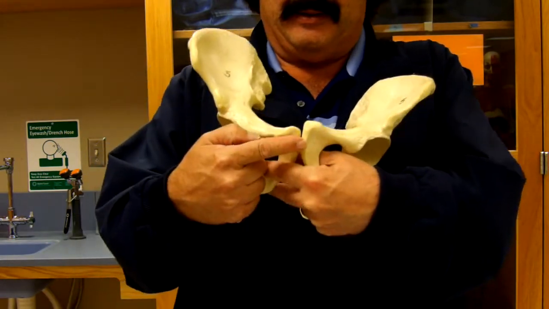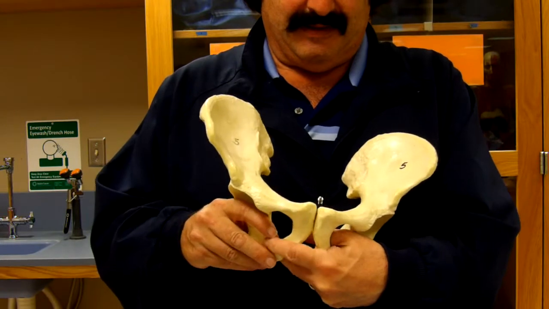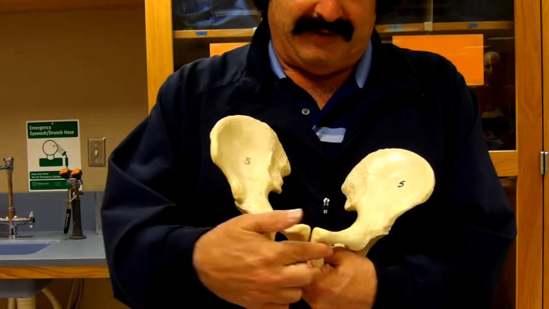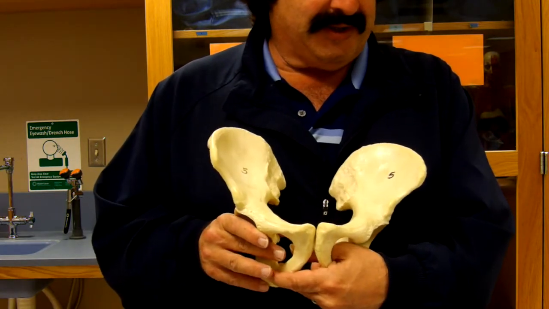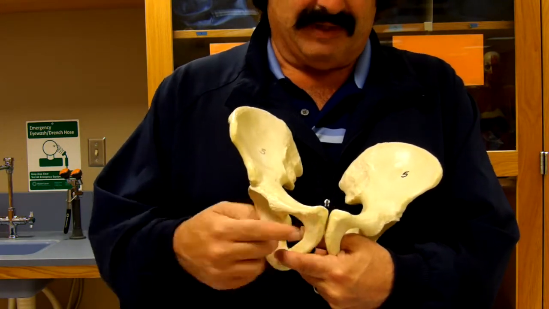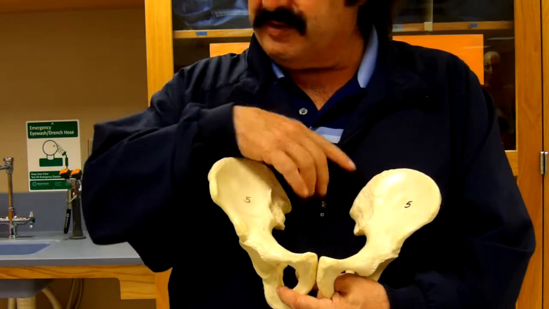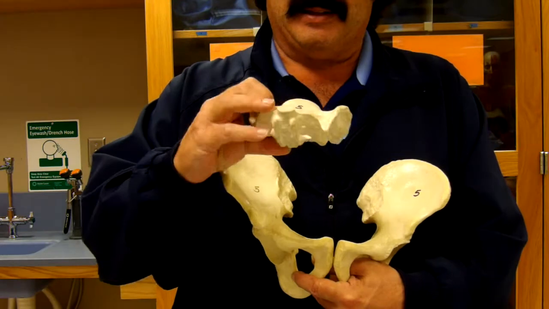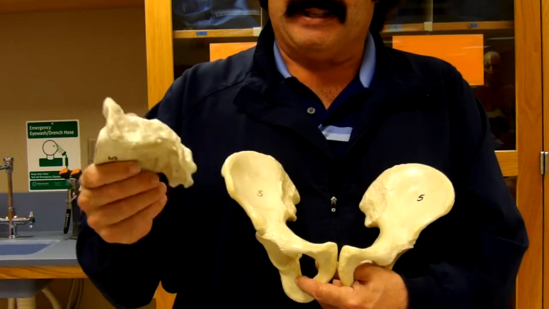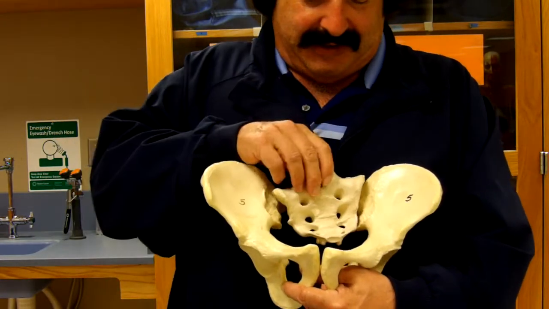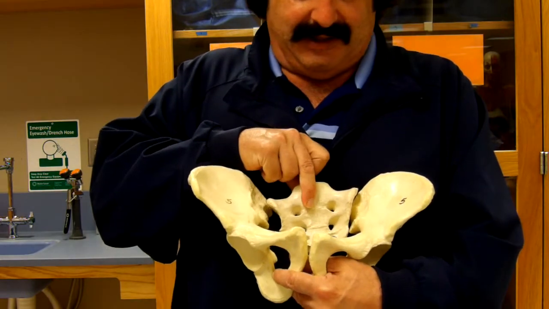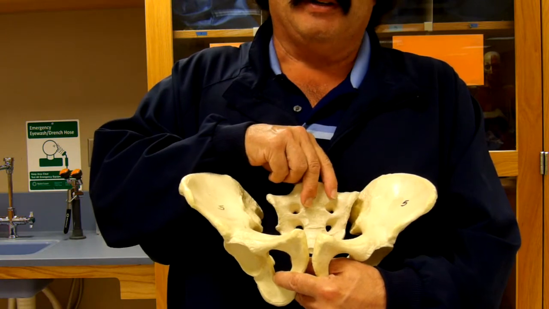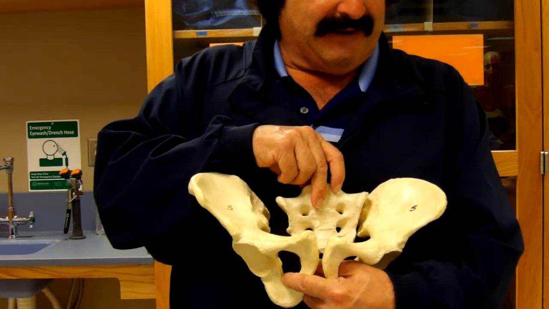They come together in the front where the two pubic bones are held together by a band of fibrocartilage. This is called the pubic symphysis. So what goes back here in the back area? Well, we learned that last time we talked, and this is the sacrum. And the sacrum simply fits in the back to form the sacroiliac joint posteriorly, okay?